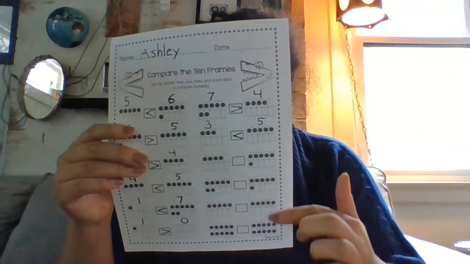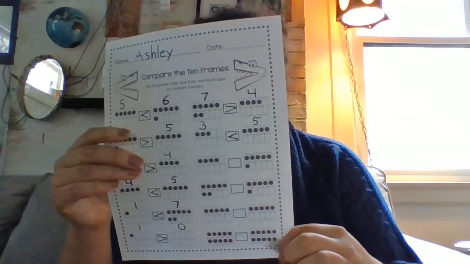Okay, my friends, great job comparing numbers with 10 frames. We're going to be working a lot with greater than, less than, and equal to. Okay, make sure that you put your finished work, the 4 problems you have to do on your own, in your envelope for me to check.